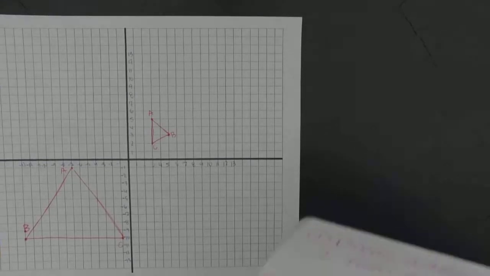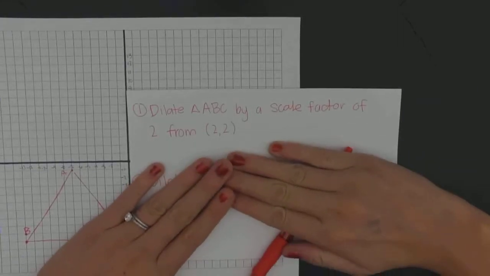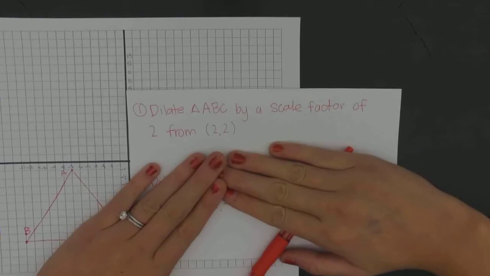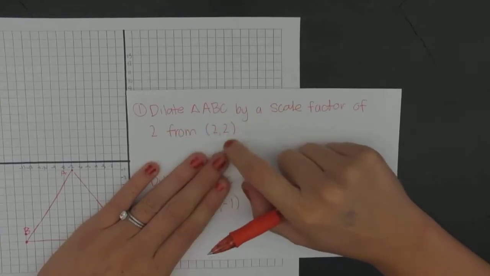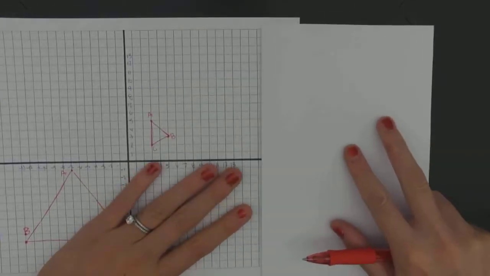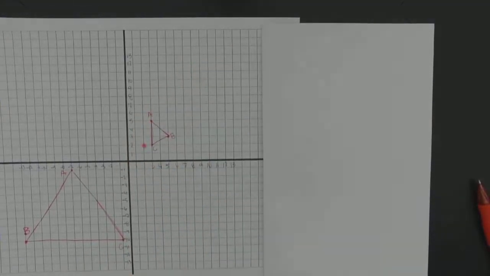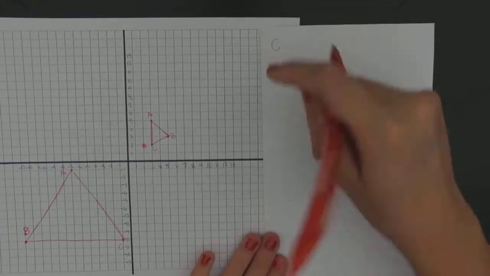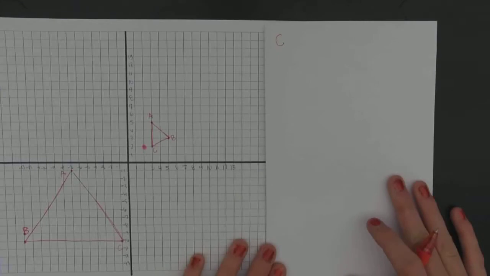Okay? So our first question says, dilate triangle ABC by a scale factor of 2 from point 2, 2. So we're dilating it by a scale factor of 2. It's going to get bigger, and we're doing it from point 2, 2. So the first thing I always do is I always put a dot at my center of dilation so I know where I'm counting from. Okay? And we're going to do the exact same thing. We're going to find the distance between our center and each point. So let's start with point C on this one because I think C is the closest. It doesn't matter what order you do it in, but I'm doing C first because C is the closest.